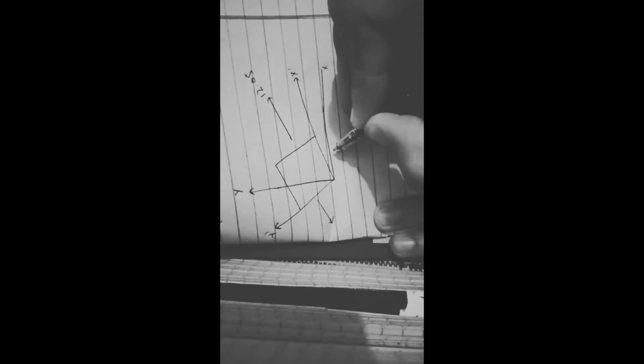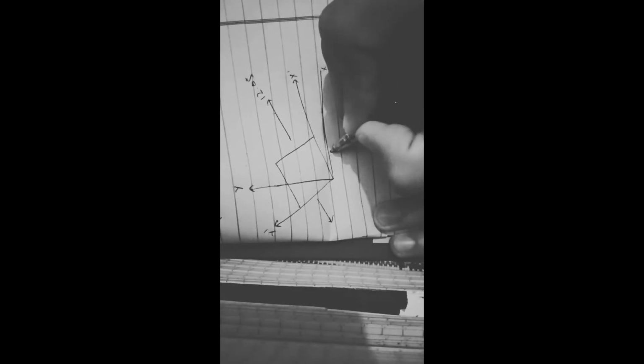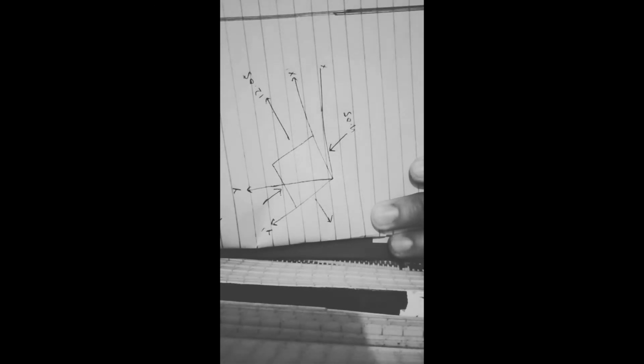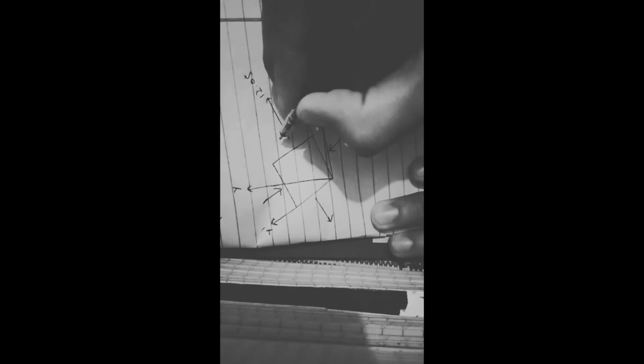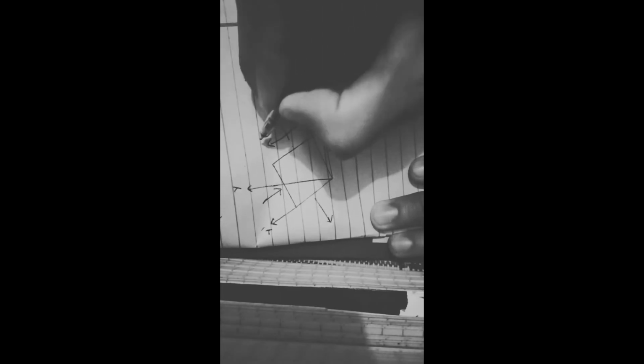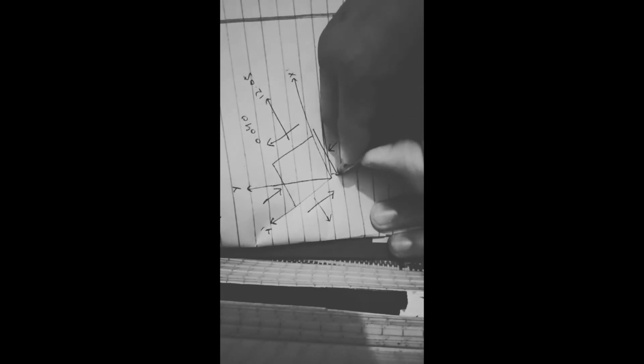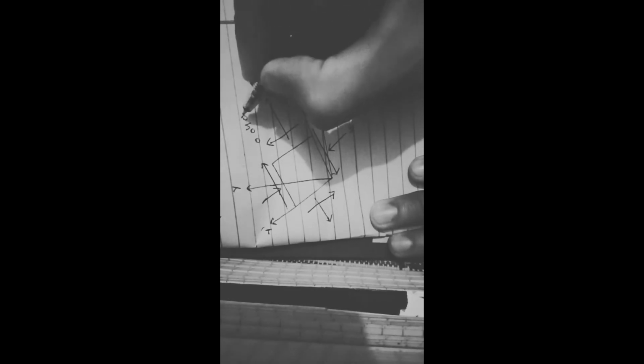Sigma y dash is equal to minus 4.05, so this will be in the compressive direction, and this will also be in the compressive direction. The shear stress will be 0.404, and in this way, this way and this way, it will be 0.404.